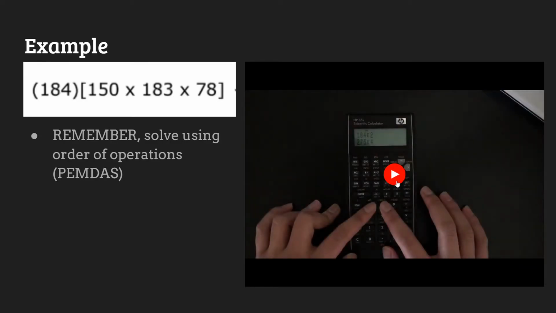So you can actually work another way with this equation. You could solve within the brackets and then multiply it by 184. But if you do this correctly, you should get about the same result, since you're just moving 184 to the other side. Your answer should be 3.94 times 10 to the 8th.